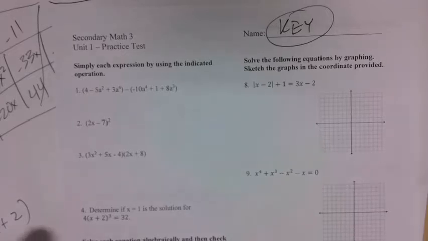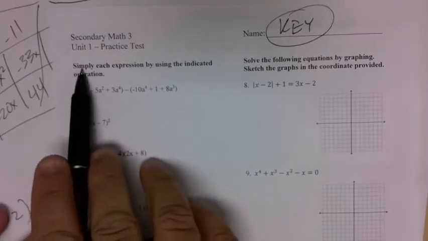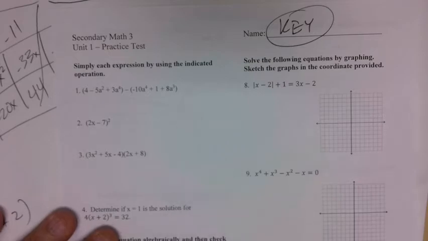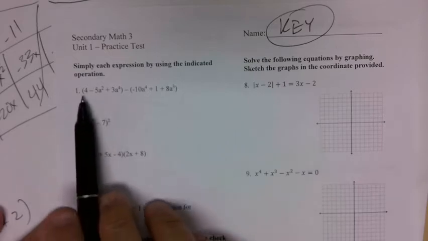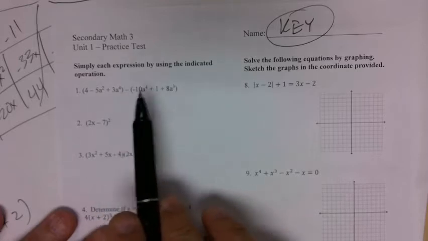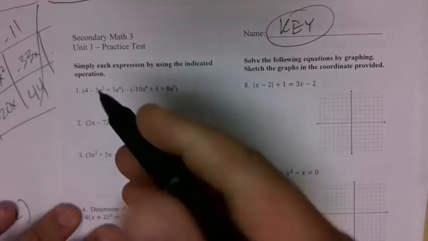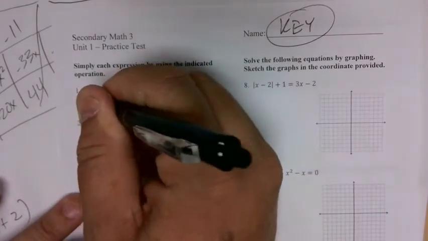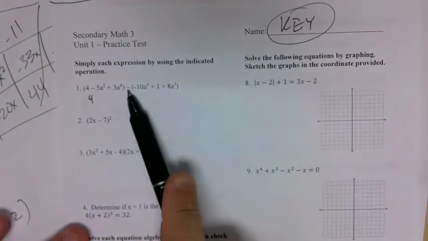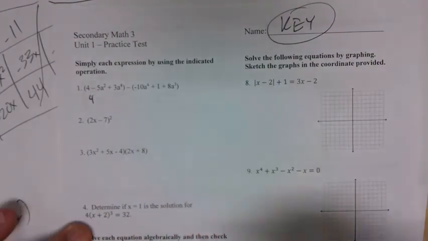Now, number one, simplify each expression by using the indicated operation. I've got this polynomial minus this. Remember, if I'm subtracting a polynomial, that means the subtraction is going to apply to every one of those terms.